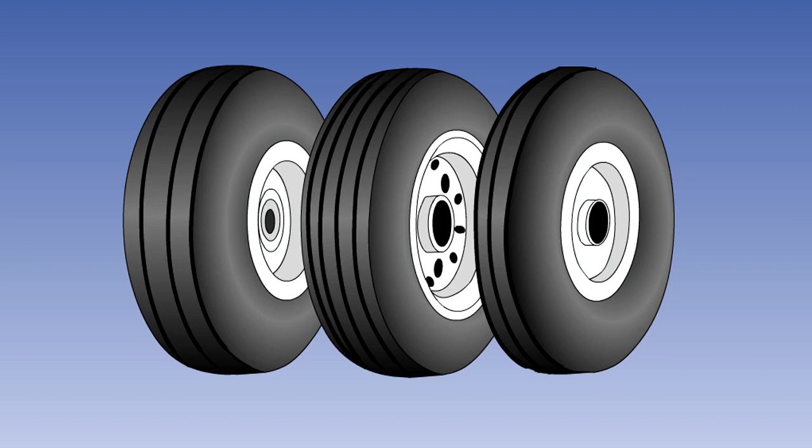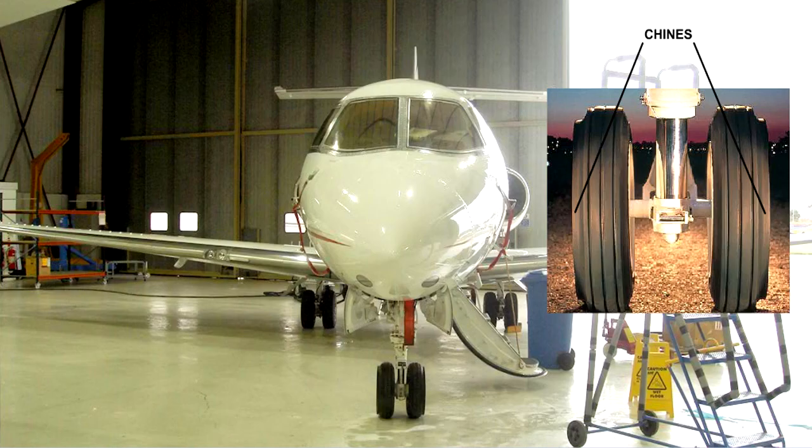The most popular tread pattern is the ribbed type. It is formed from circumferential grooves around the tyre to assist in water dispersion and to help prevent aquaplaning or hydroplaning. The grooves also help to improve contact grip between the tread and the runway surface.